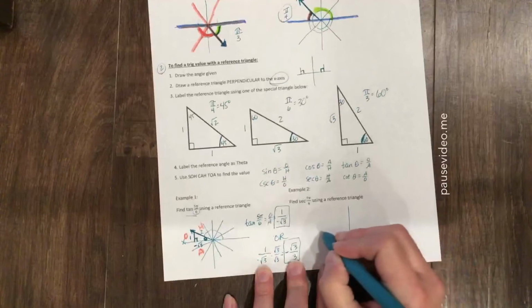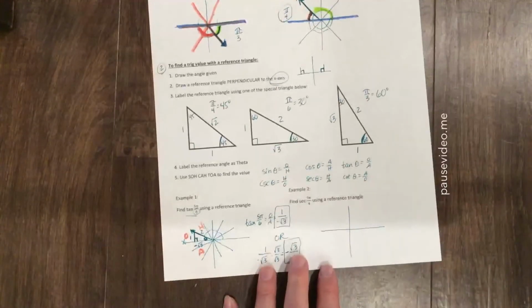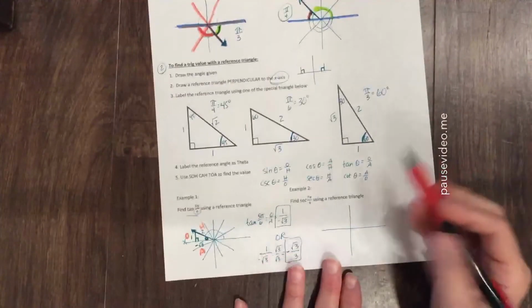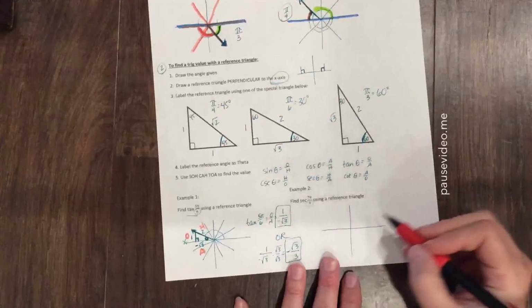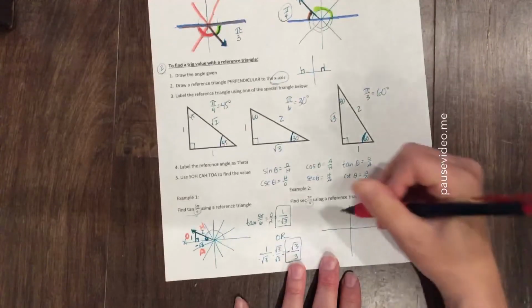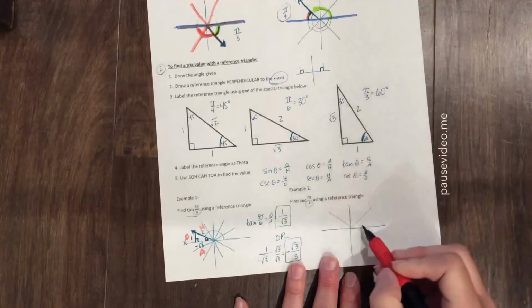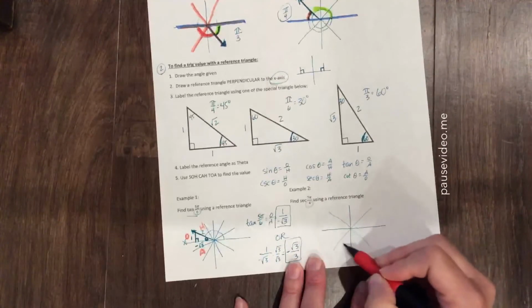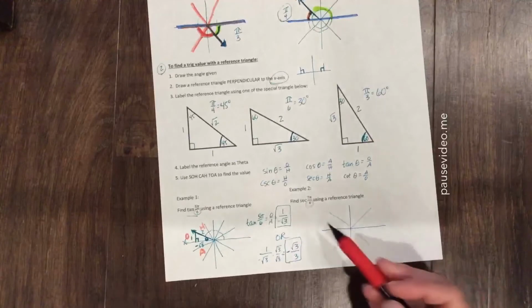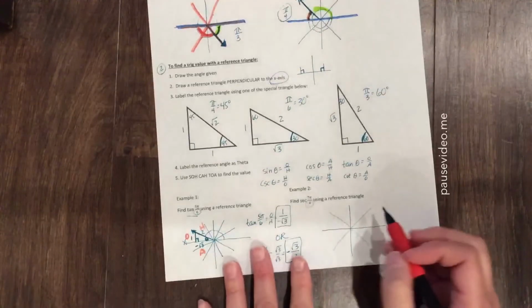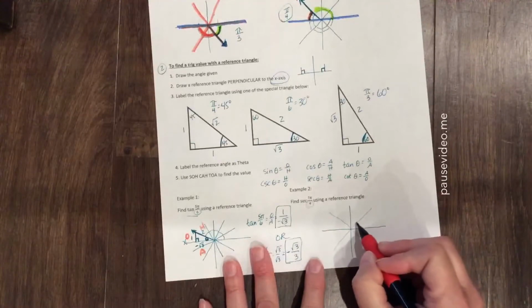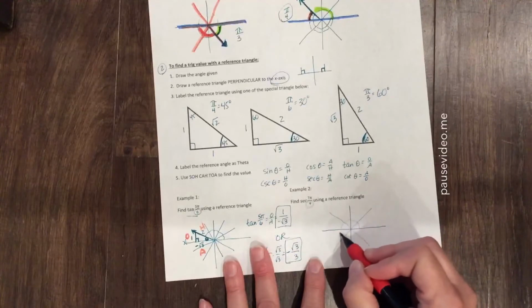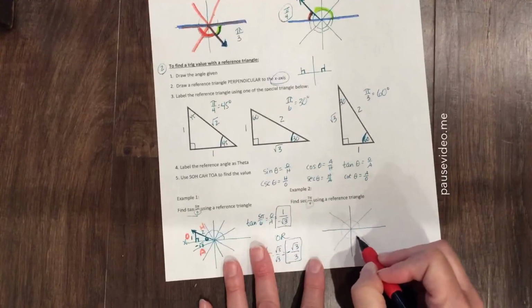Okay, example 2. Here we go. Step 1, draw the angle. I'm going to use a pencil so it doesn't get quite so messy this time. I'm going into fourths, so split the top half into 4 equal pieces: 1, 2, 3, 4. Split the bottom into 4 equal pieces: 1, 2, 3, 4. Done. Okay, now let's count up to 7 pi over 4. So here we go: 1, 2, 3, 4, 5, 6, 7.